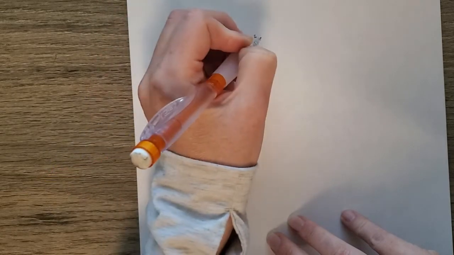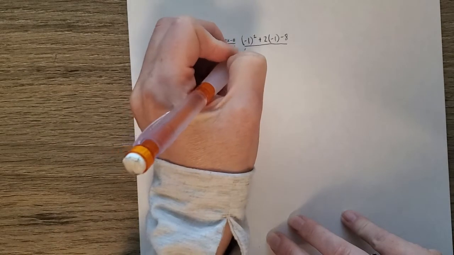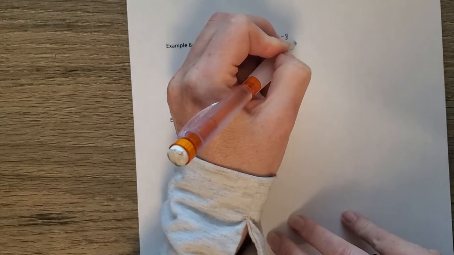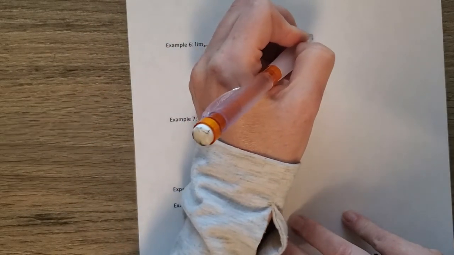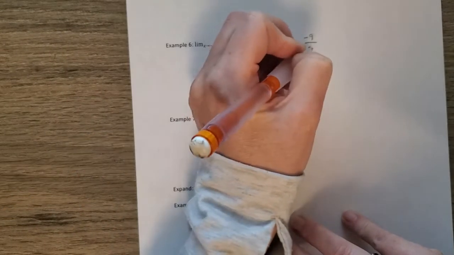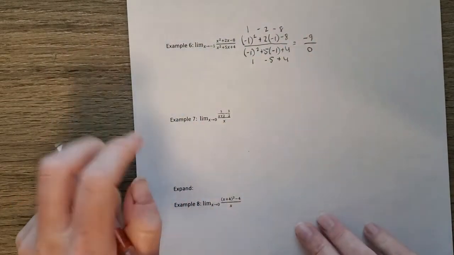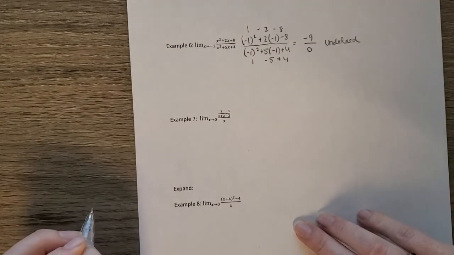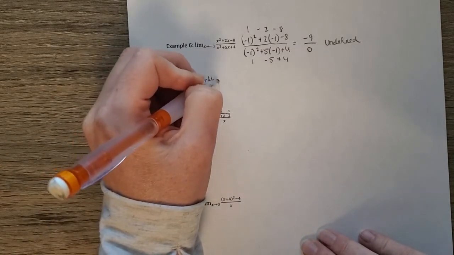Negative 1 squared plus 2 times negative 1 minus 8, over negative 1 squared plus 5 times negative 1 plus 4, gives me 1 minus 2 minus 8, which is negative 9. The denominator is 1 minus 5 plus 4, which is 0. Okay, so we can't do this one. This is undefined. So then we would try method 2 to see if we can get an answer that way.